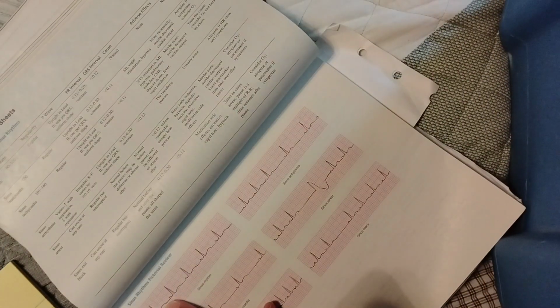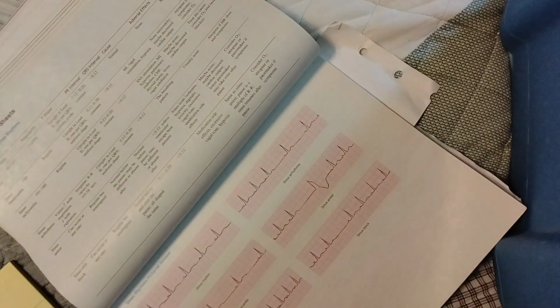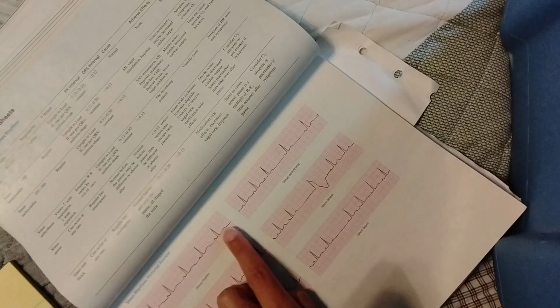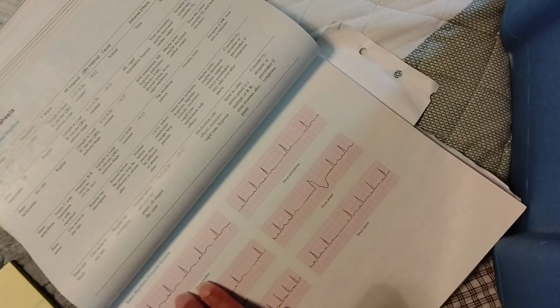Are y'all still there? Okay. When we say sinus rhythm, we're looking at everything. Sinus rhythm means it has a P wave in front of each one. It is running regular. Is it between 60 to 100 beats per minute?